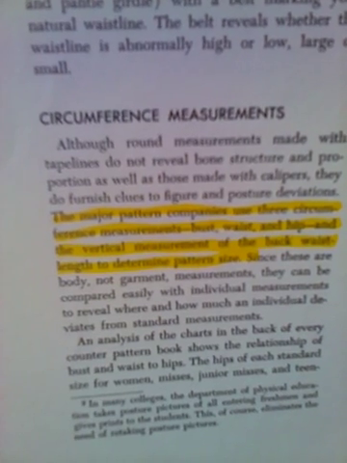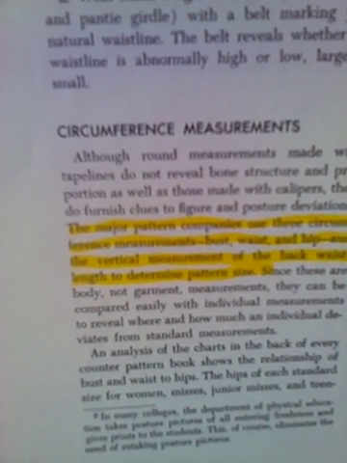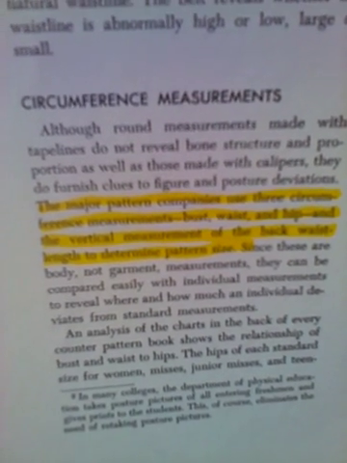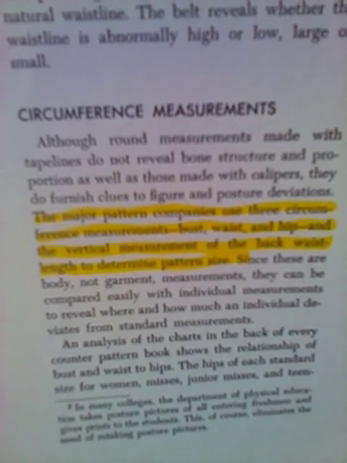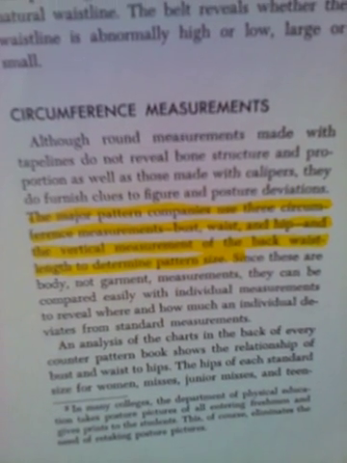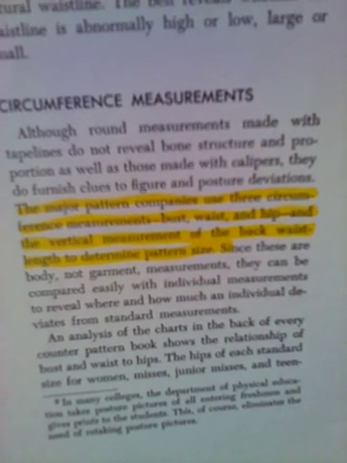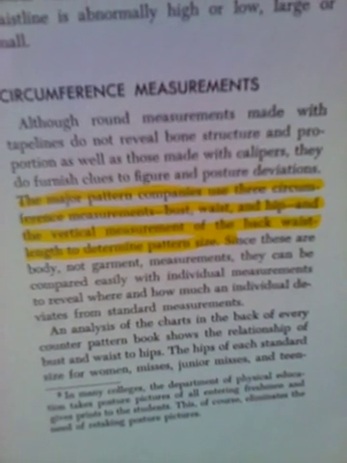Since these are body, not garment measurements, they can be compared easily with individual measurements to reveal where and how the individual deviates from standard measurements.